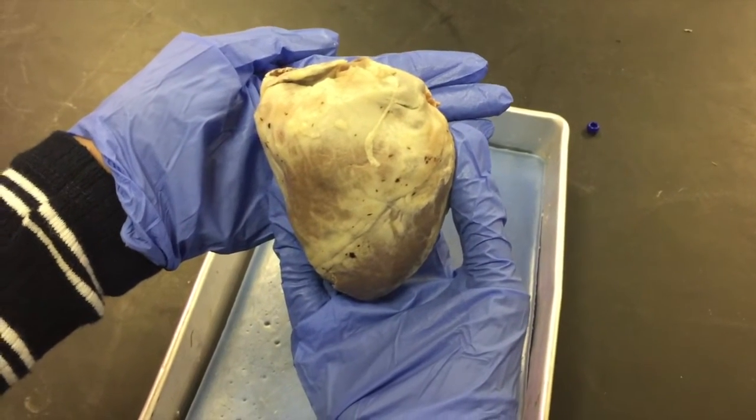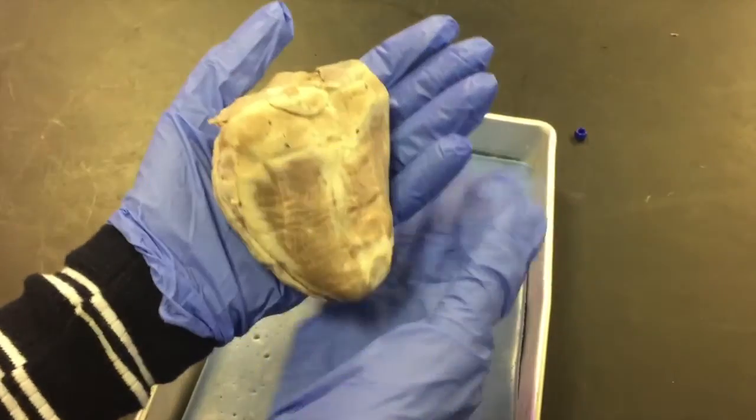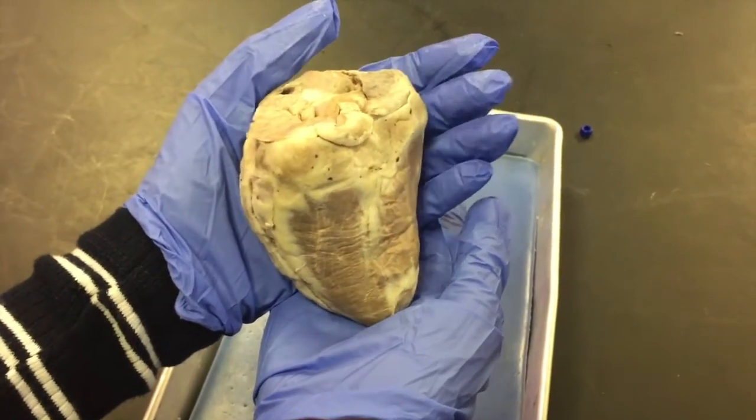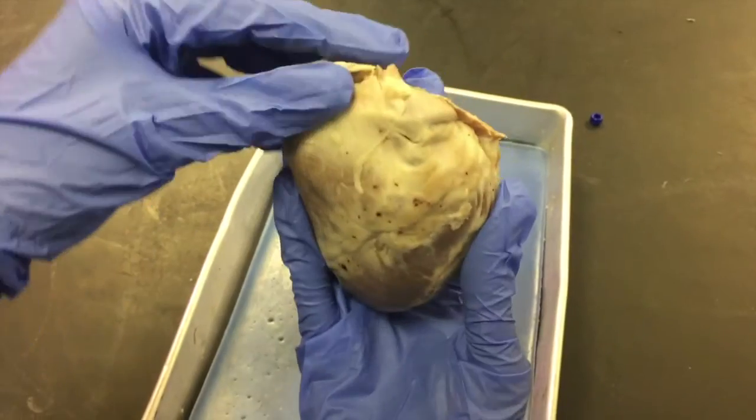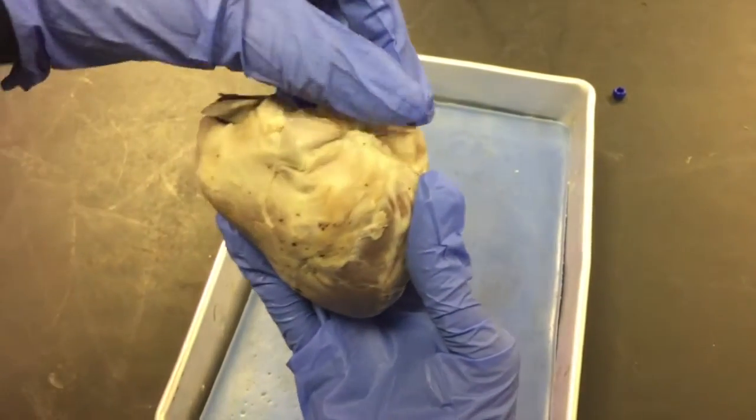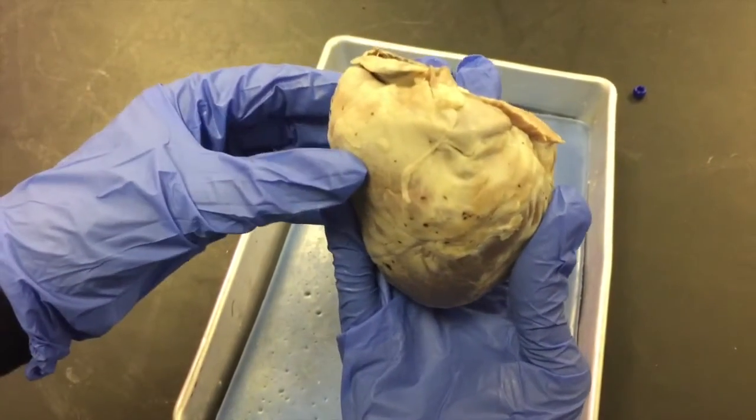Anterior is the front of the heart. Posterior is the back of the heart. You can tell them apart because the left and right auricles, the ears, flop forward on the anterior side.